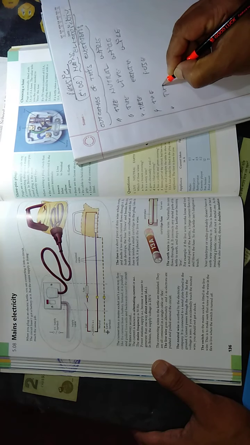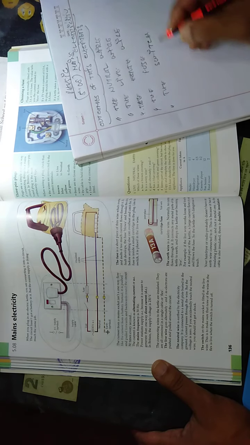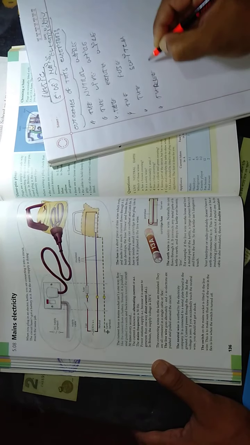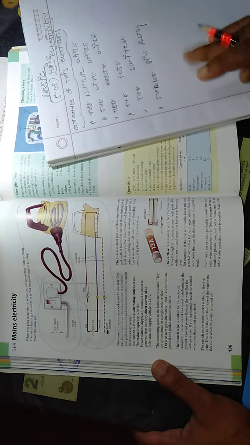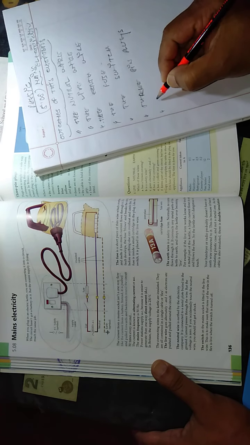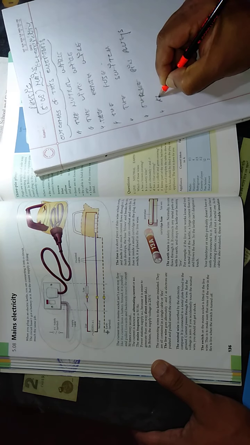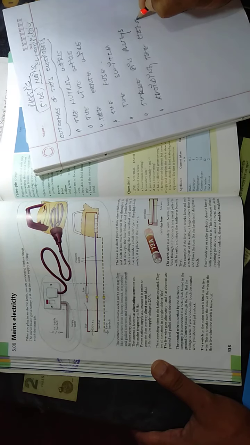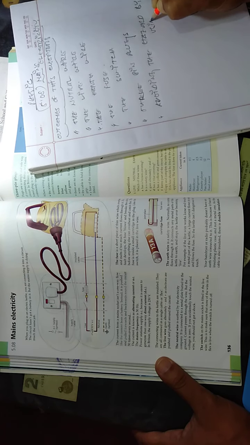And the switch, S-W-I-T-C-H, switch, and the 3-pin plug, and avoiding the hazards of electricity by using fuses.